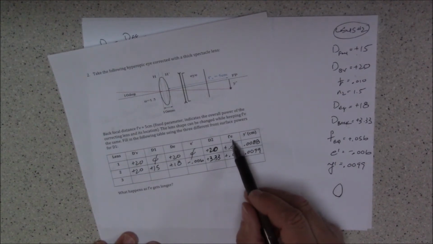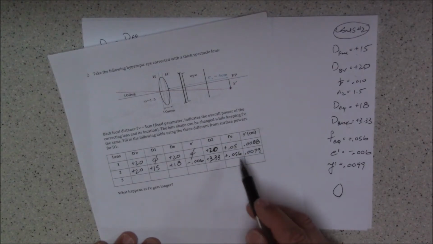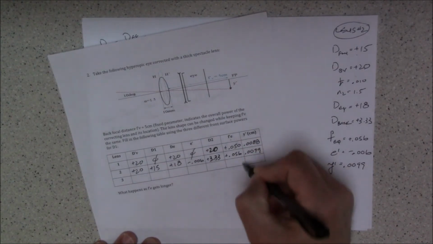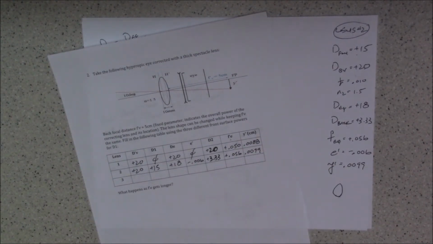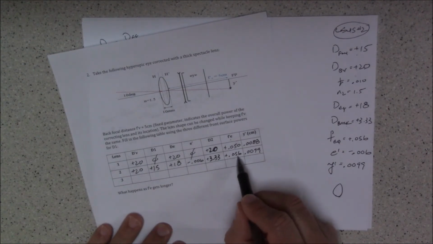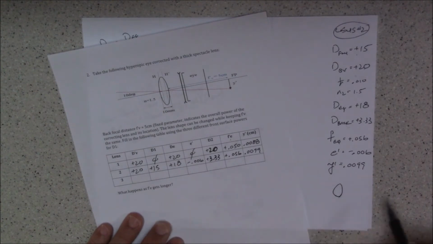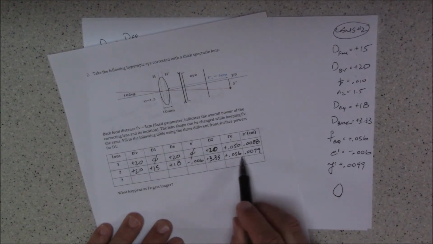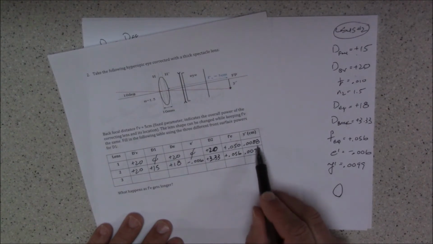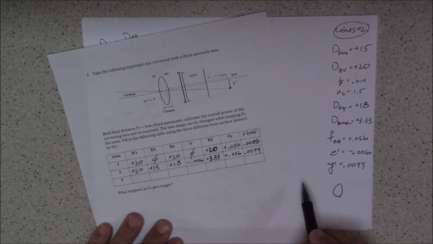The position of the H2 plane, or the secondary Gaussian plane, I'm going to put a 0 in here just to keep the decimal points the same, is now shifted 0.056. So it's going to be over on the other side. It's even farther away. And now the image size is going from 8.8 millimeters to 9.9 millimeters.